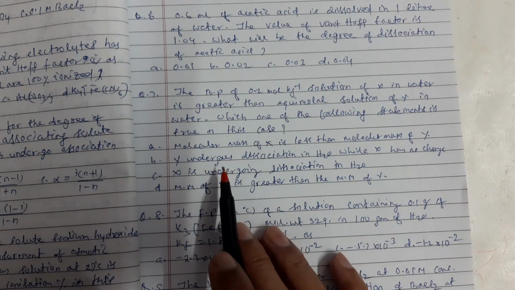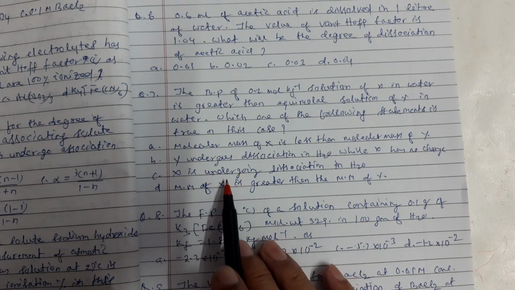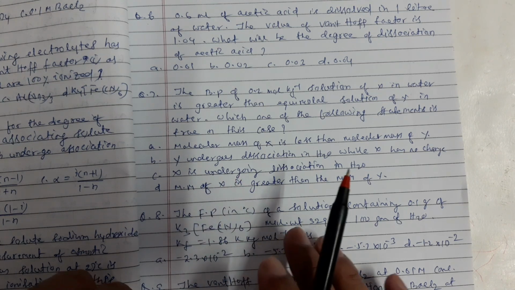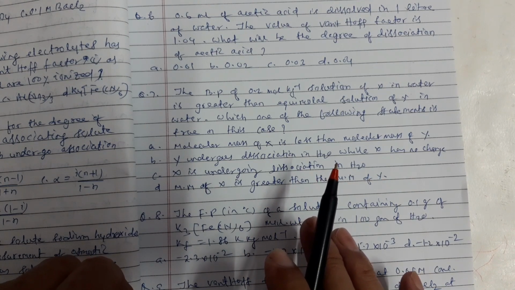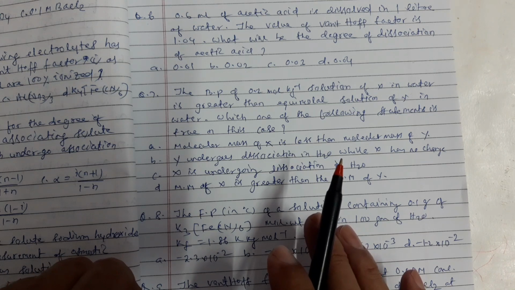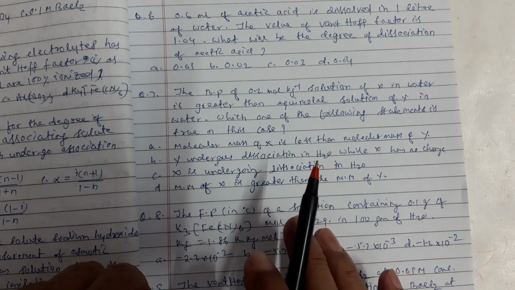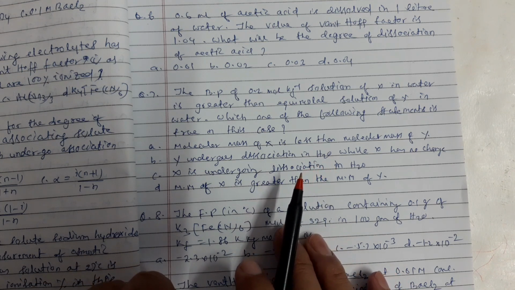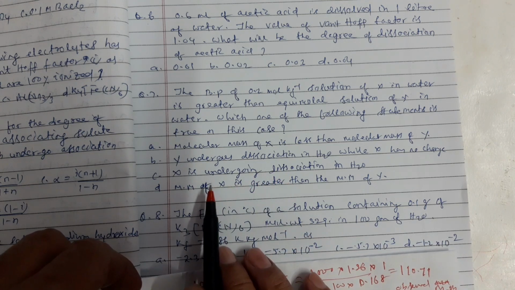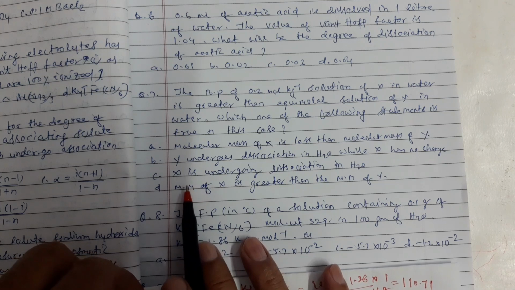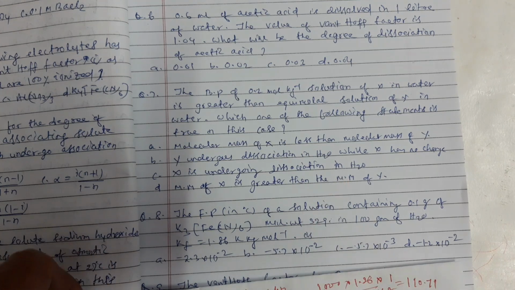Out of the choices, you see, if two equimolar solutions of two substances are given, then the one that undergoes dissociation produces more ions, and the solution has the greater boiling point. Which one is giving more ions? So according to the choices, C is the answer. X is undergoing dissociation in water.